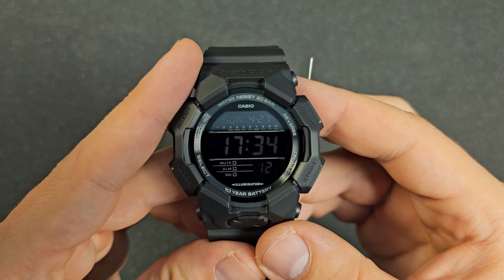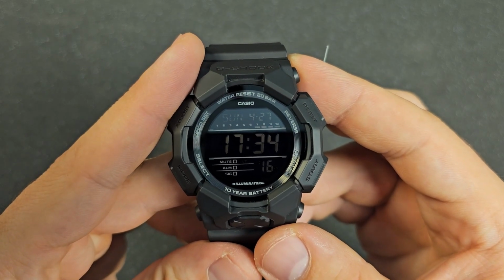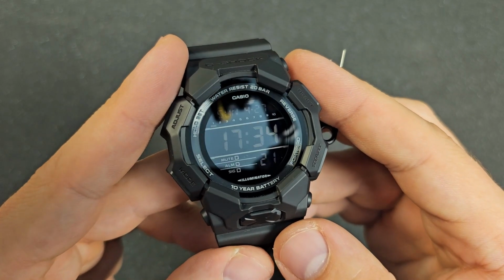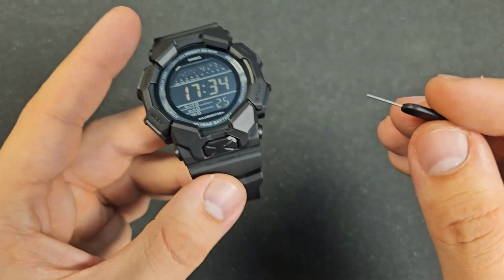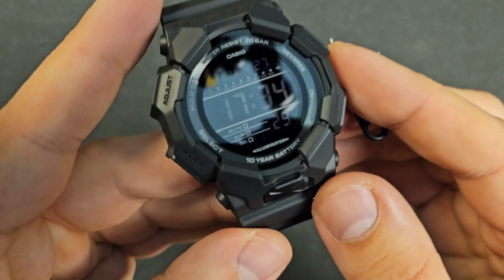We are not done yet, as I'm going to show you two settings without entering the settings menu. First one is turning the auto light switch on or off, and currently it's turned on, and it indicates that when I flip the watch to see what's the time, it will illuminate the watch screen.